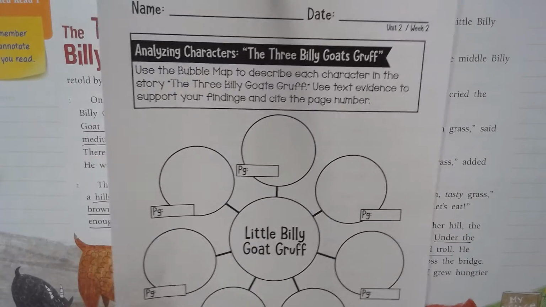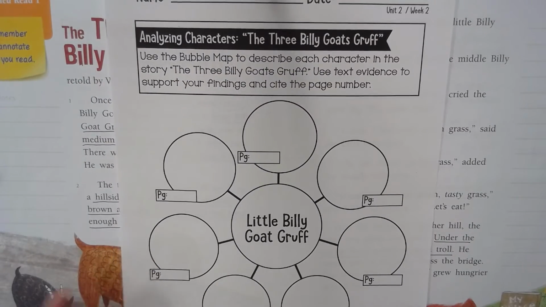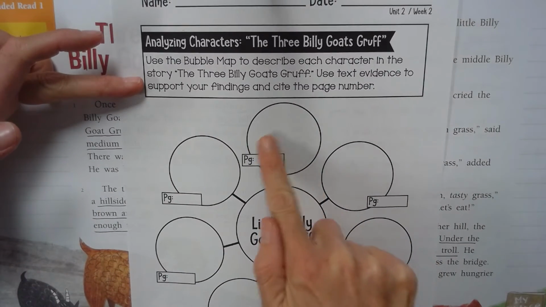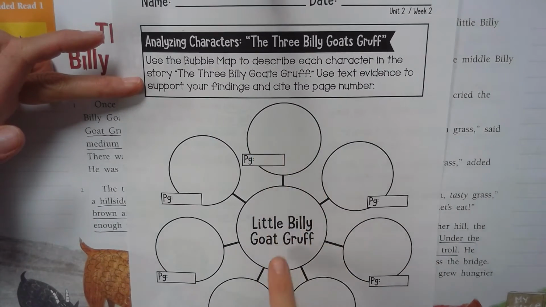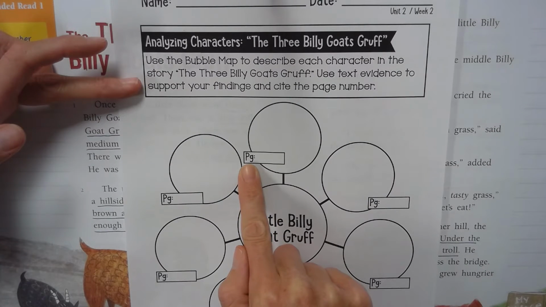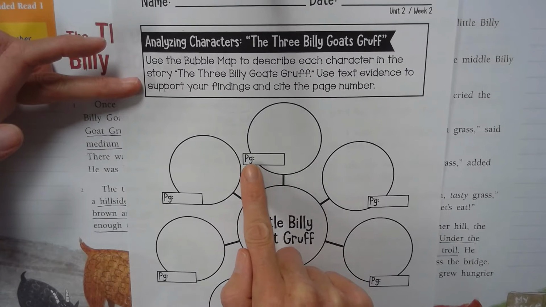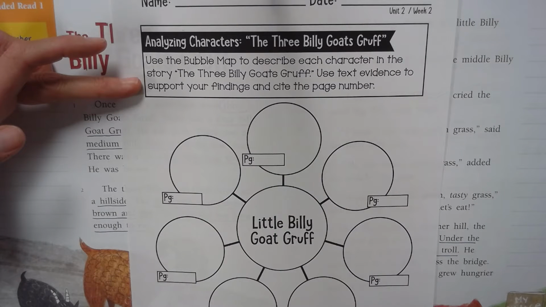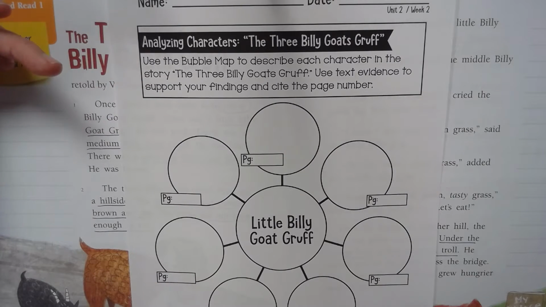And here we have our paper. This one's blank. And the bubbles want us to show the word that we use to describe Little Billy Goat. And this means page number. So they're asking us to write down the page number where we can support that word that we use to explain what Little Billy Goat Gruff is like.